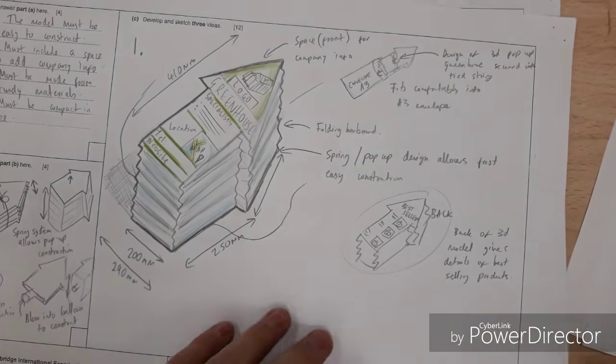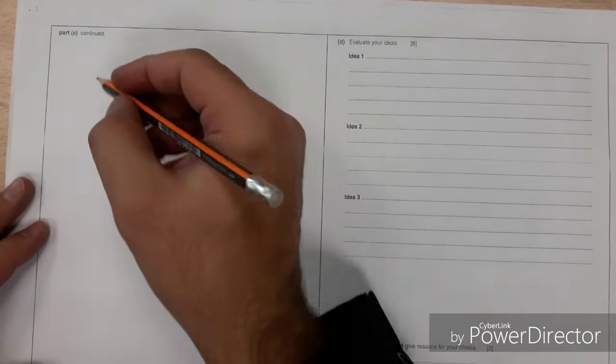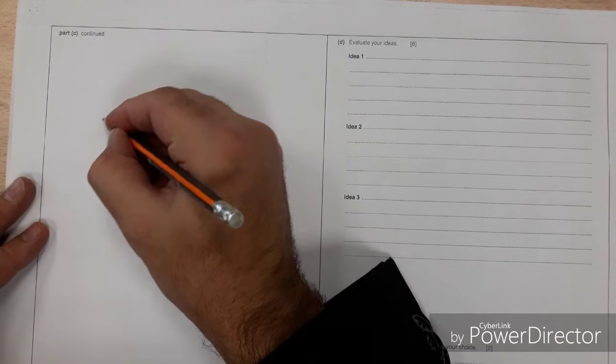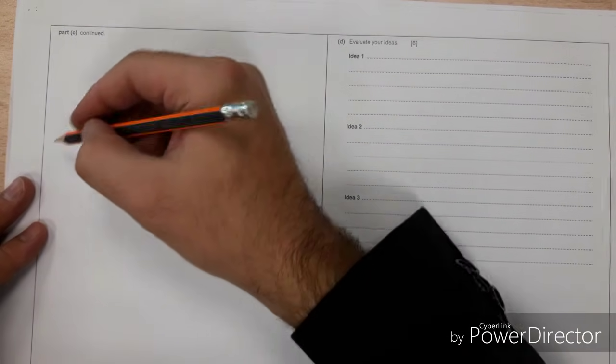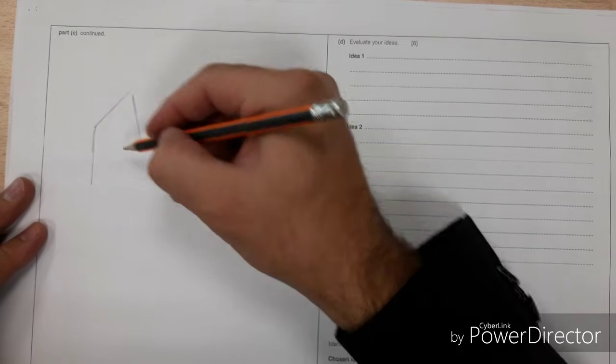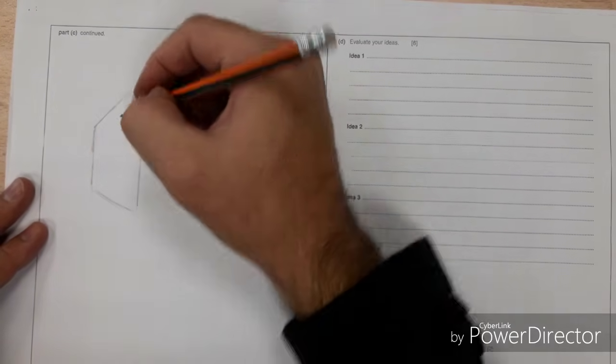Now, for the second idea we need to be very different. So I'm going to do this on the back, where they've allocated the space for that. And obviously here you need to do 3 ideas, so just be aware of that. With the second idea, let's try and think about how we're going to make it very different. So in this case, I'm going to sketch the model. I'll try and change very little about the actual shape of the house because that's been given to us really. Okay, so this is the front.